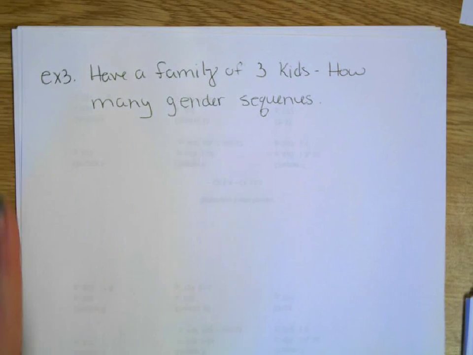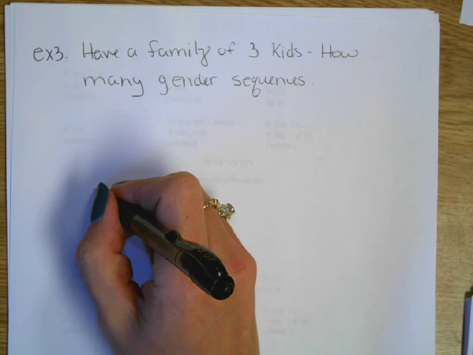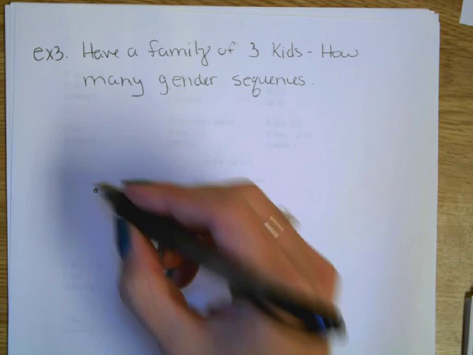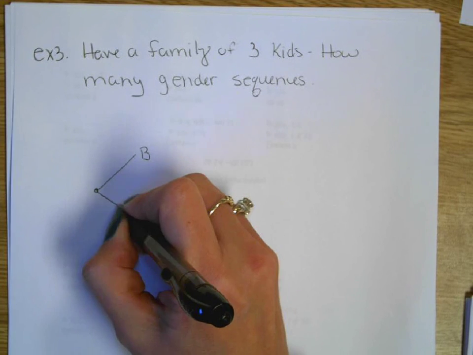We'll make a tree diagram to show. Most people will say 6. 3 kids, 2 choices for each one, 6. Well, that's not quite right. Again, start the tree with a dot. Perform your first part of your experiment, have a child. How many outcomes are there? Well, you are either going to have a boy or a girl.